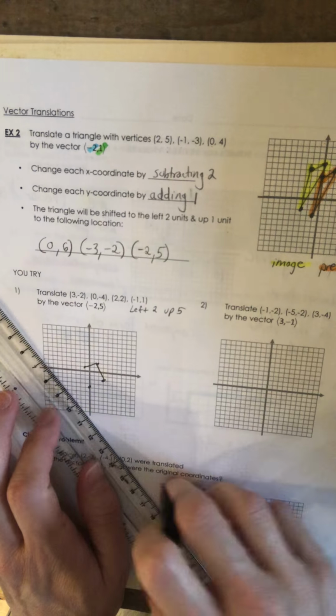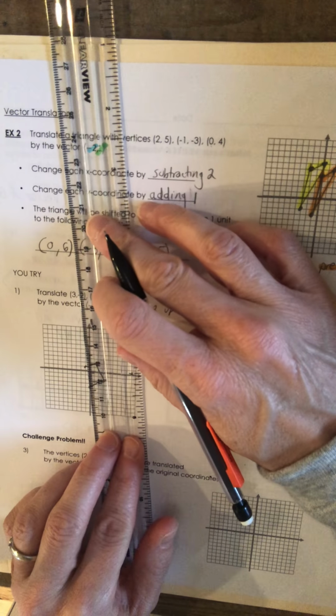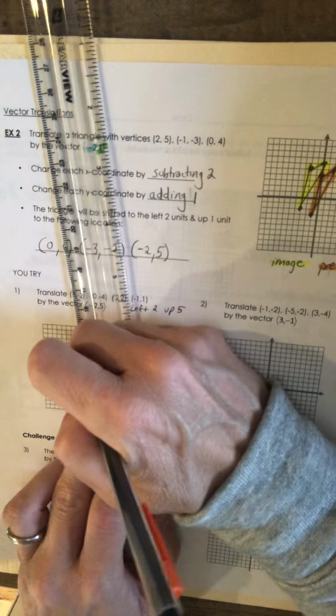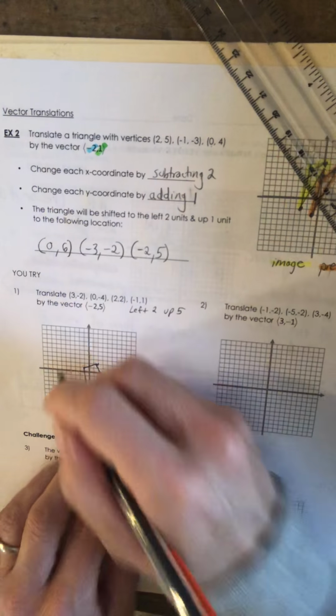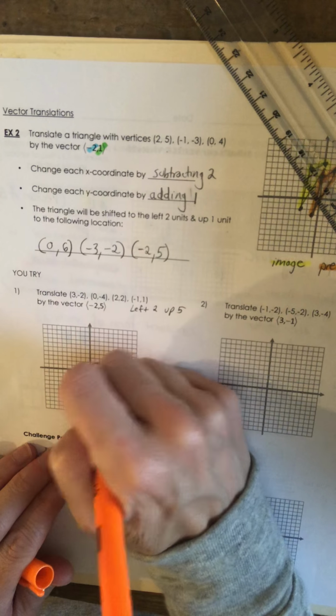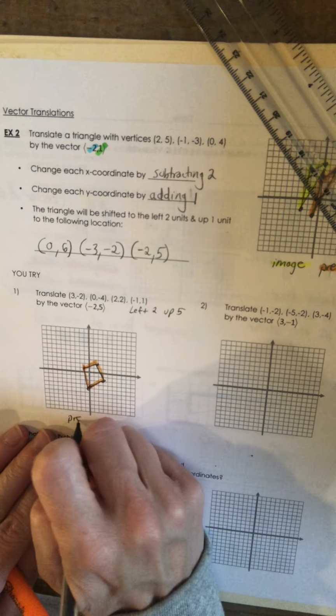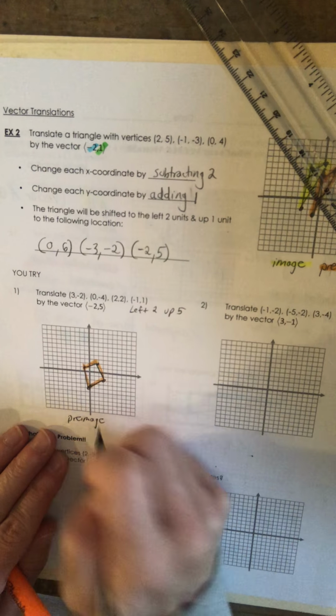So guys, if this is the original, this will be my pre-image. So we got this. This is the pre-image. I'm going to put it in orange since I know it's the pre-image. We're a little consistent. So that's my pre-image.